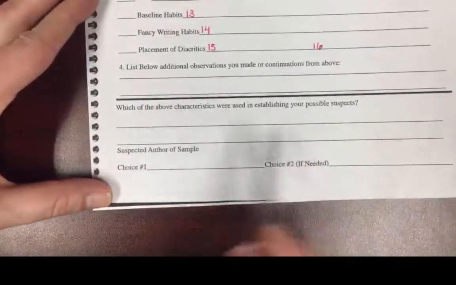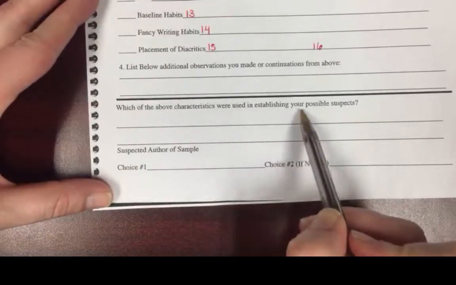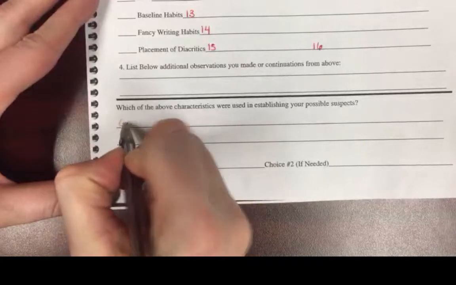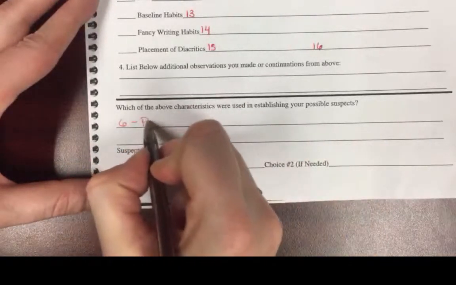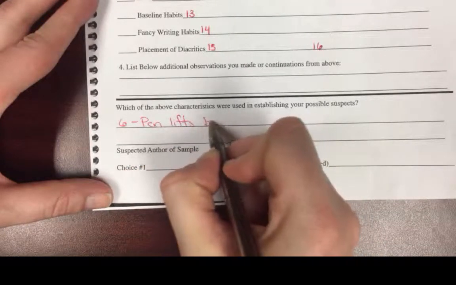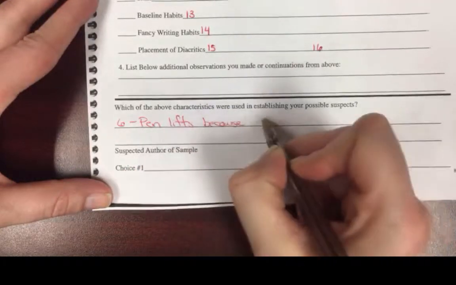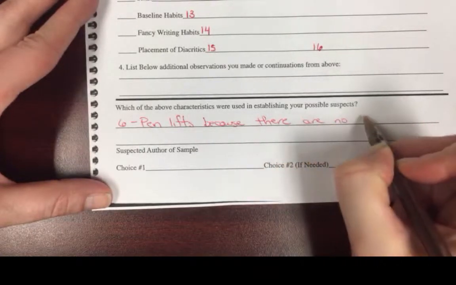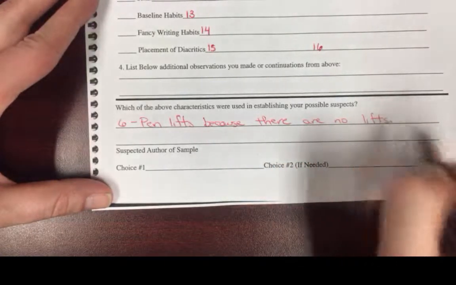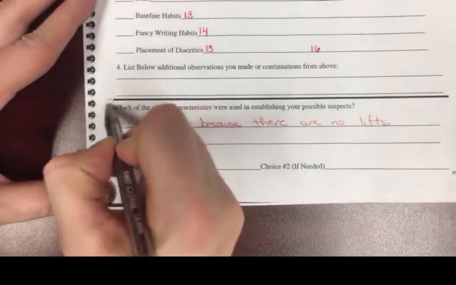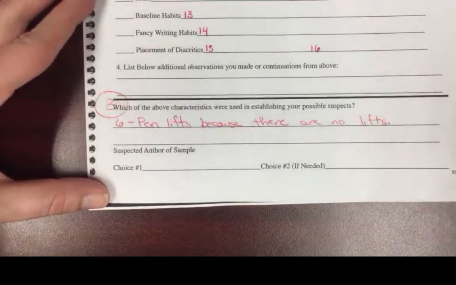For this question down here, which of the above characteristics were used in establishing your possible suspects, you would write, number 6, which is pen lifts, because there are no lifts, or whatever you described in the paper that you think is significant. You're going to have a total of 3 of those for this section.